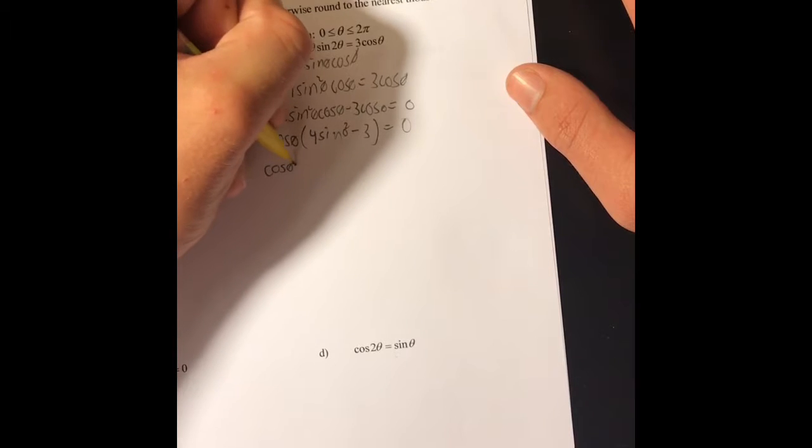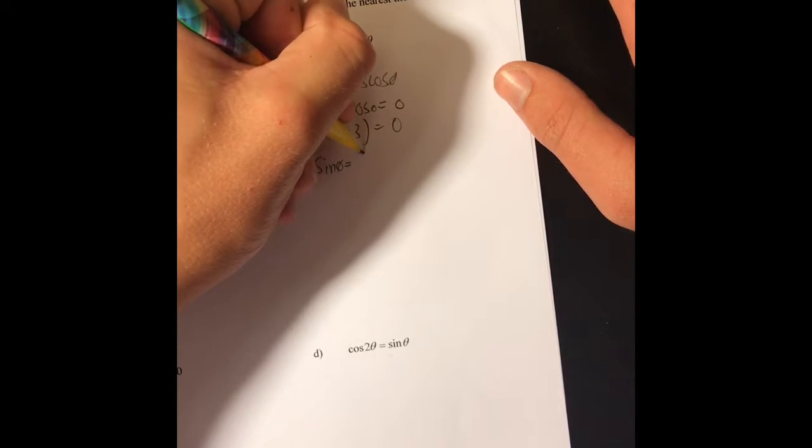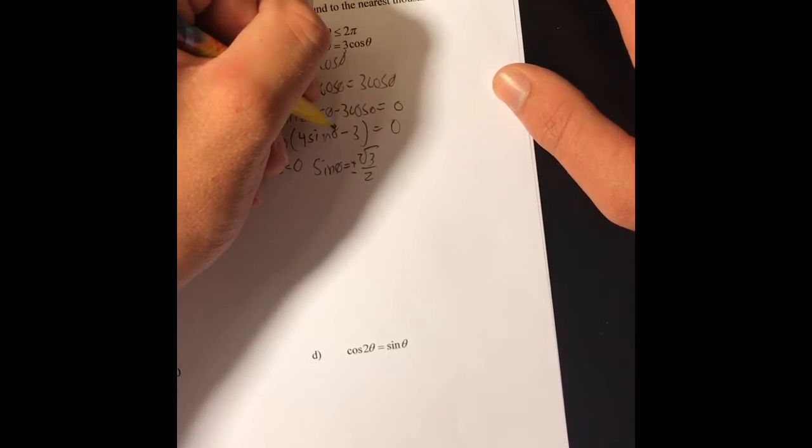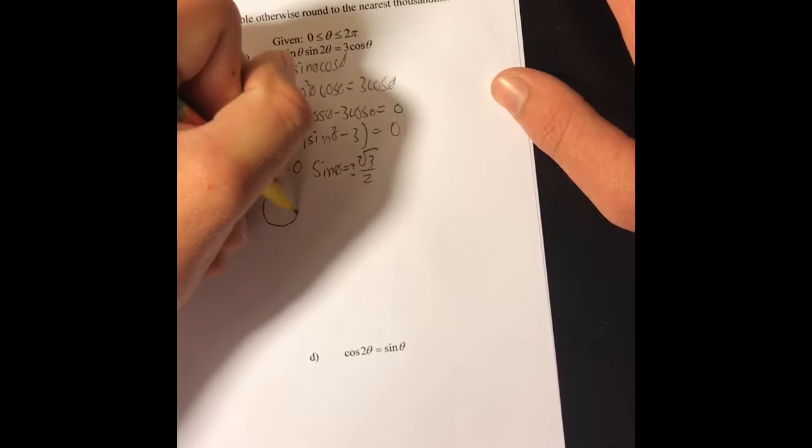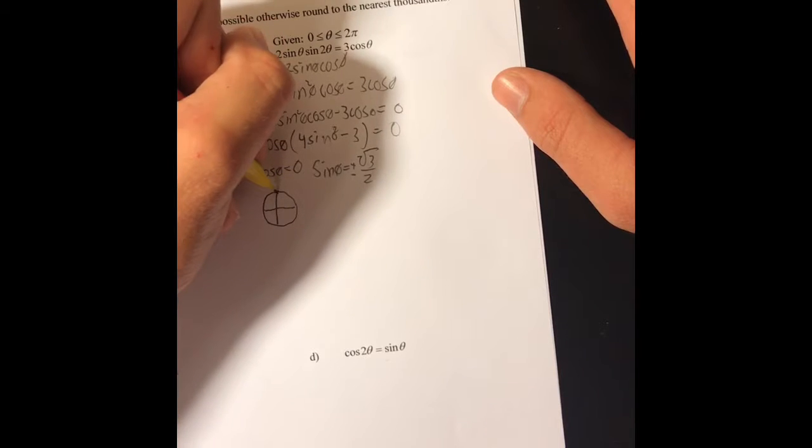minus 3 equals 0. Now since we took out a cosine, cosine is going to equal 0, and sine is going to equal the square root of 3 over 2, and remember that it's going to be positive or negative since we square rooted it. Now on a circle, cosine equals 0 is going to be right here and right here, and those 2 points are pi over 2 and 3 pi over 2.